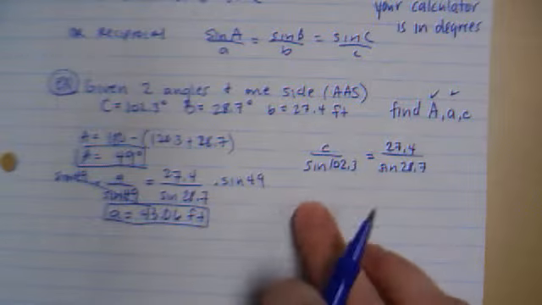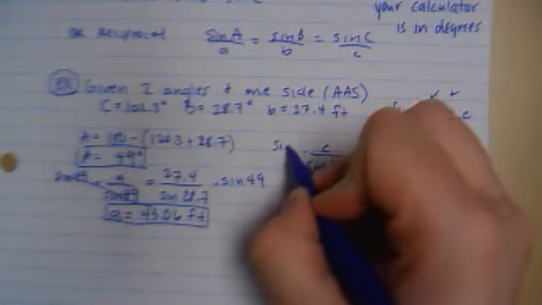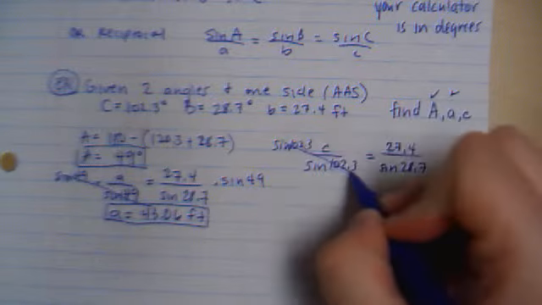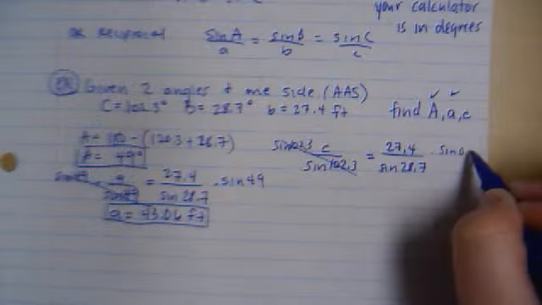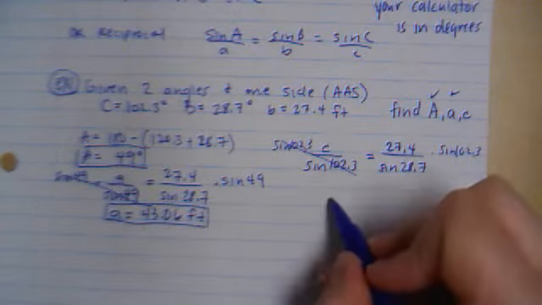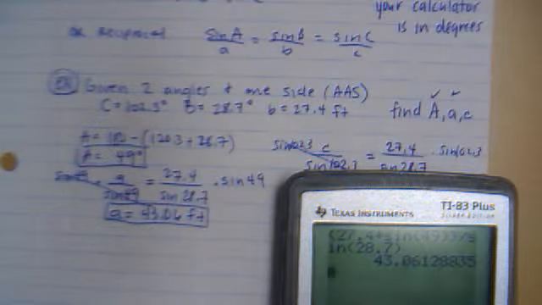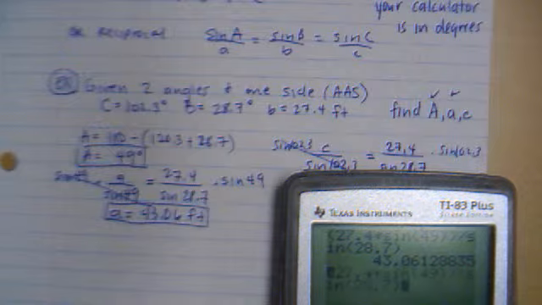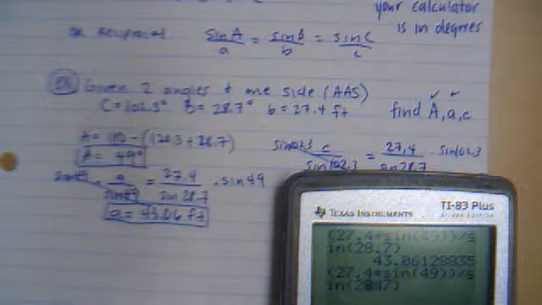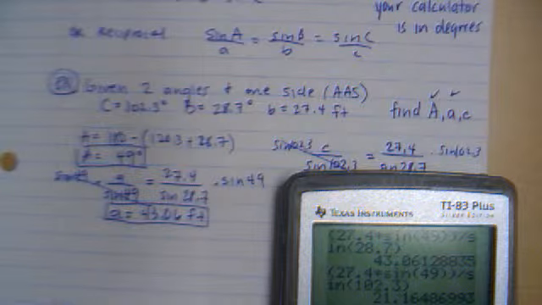Again, to solve for c, I need to multiply by sine 102.3.